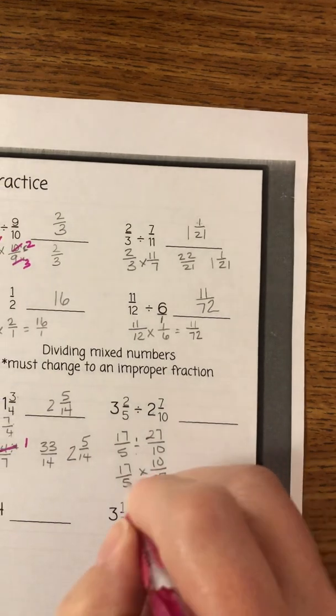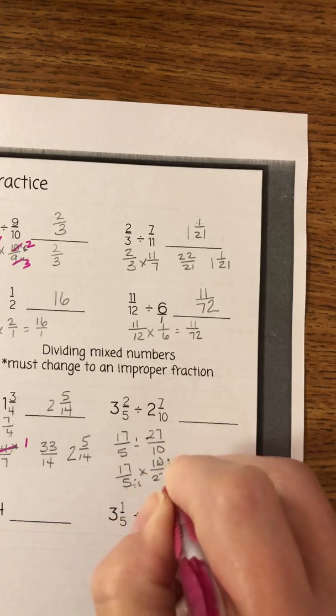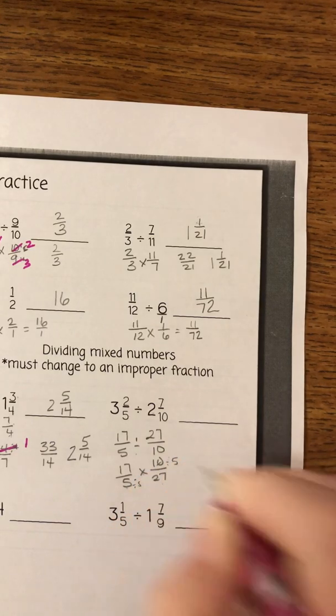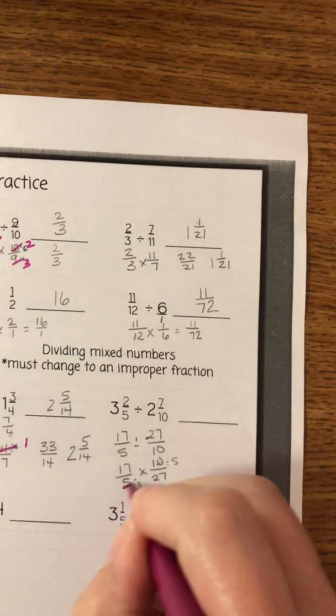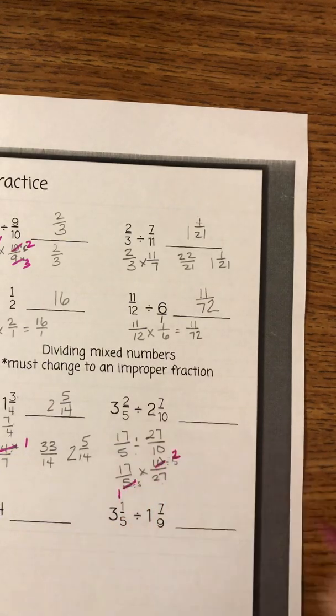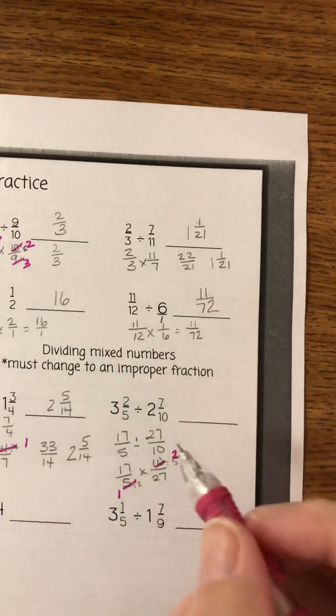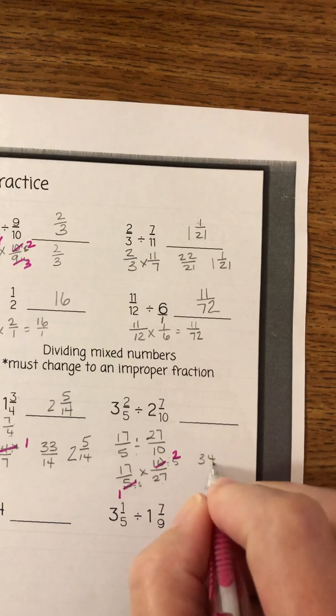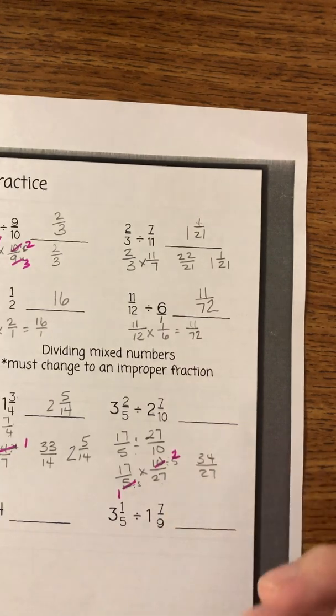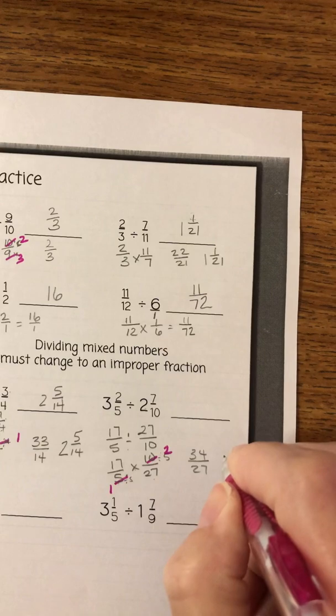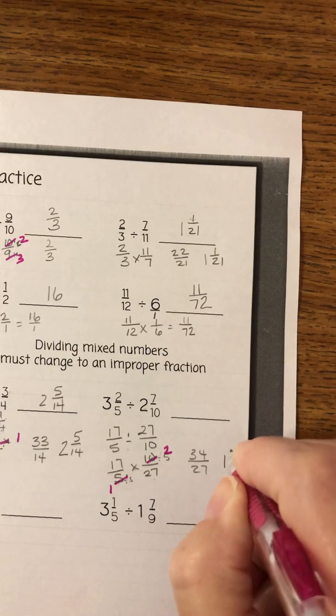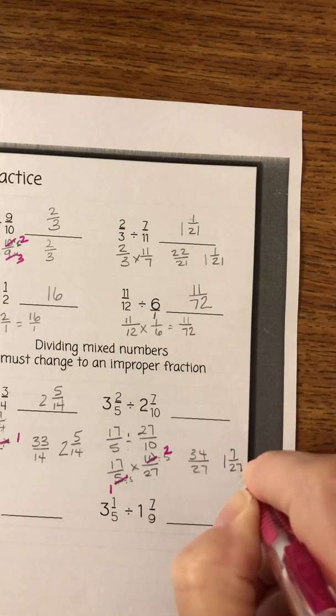Can we just go across? Yep, we can divide these two numbers by 5. So 5 will become a 1, 10 will become a 2. So now you have 34 over 27. So simplify. So that's 1 and 7/27.